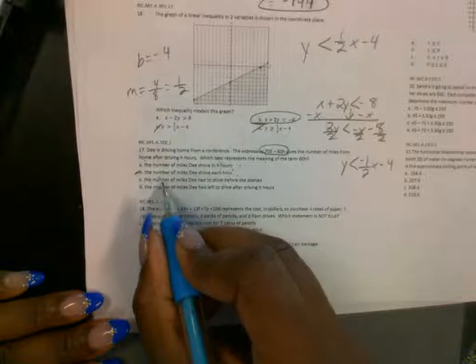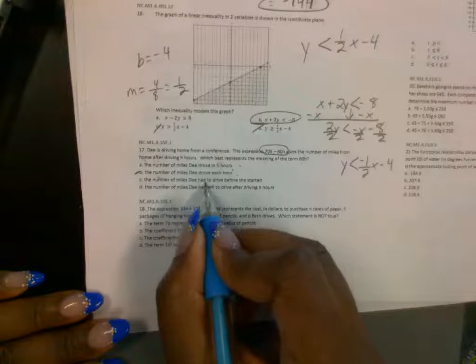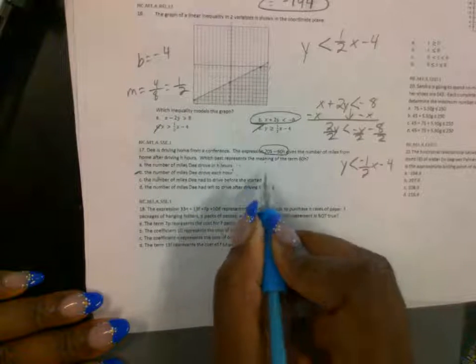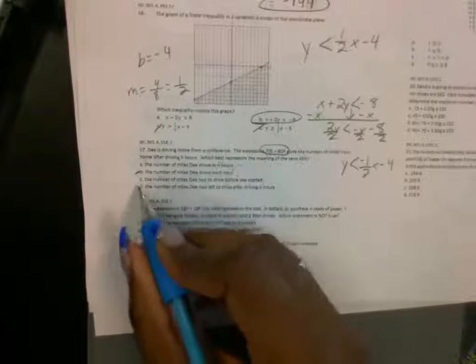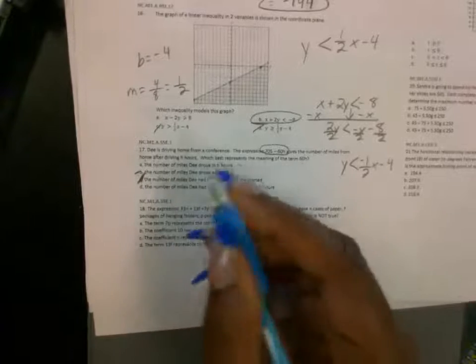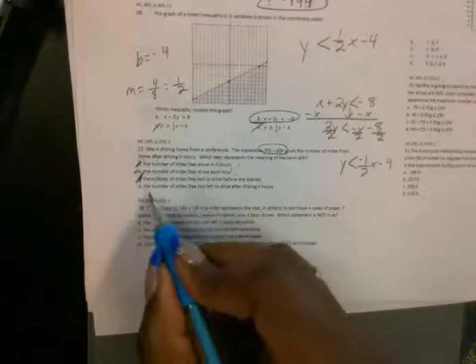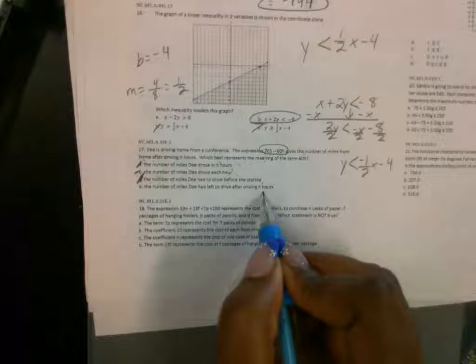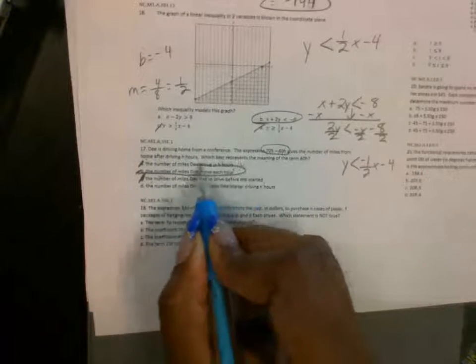That's why it's important to read. The number of miles D had to drive before she started. No, that's 105. That's not right. Let me mark this out too. The number of miles D had left to drive. No, the best answer is this one. Okay, so B.